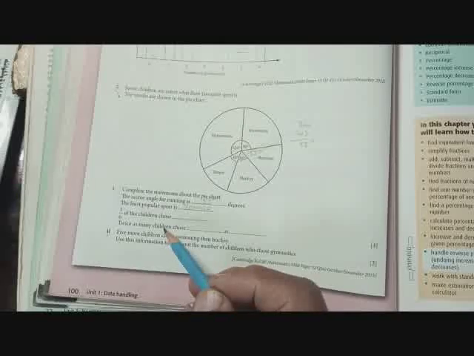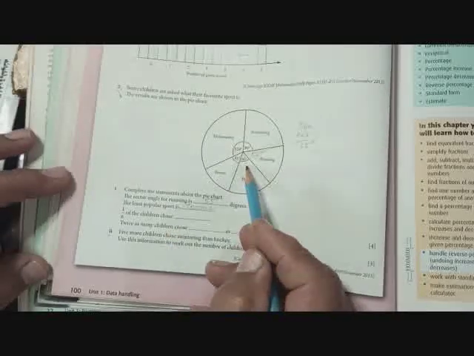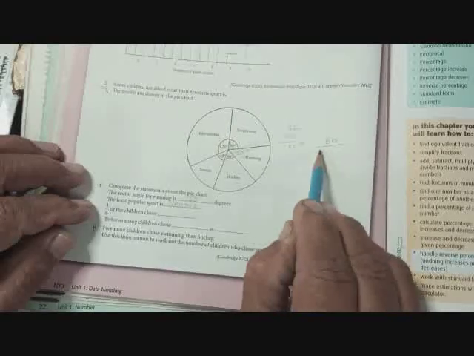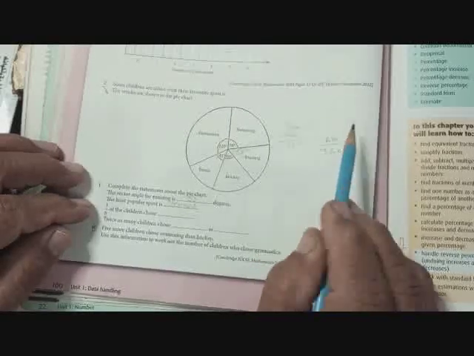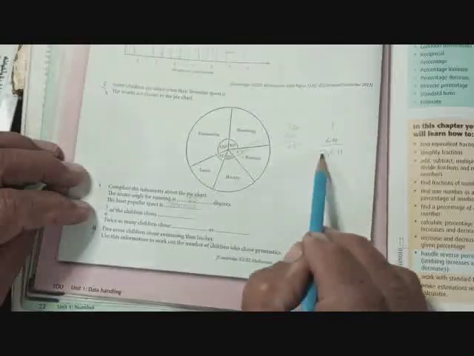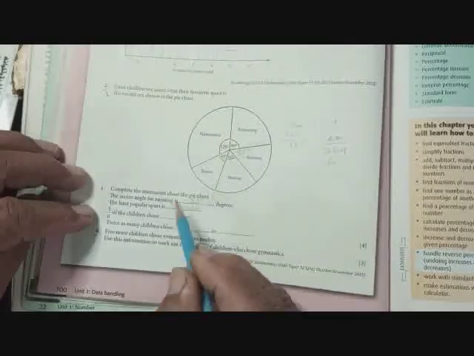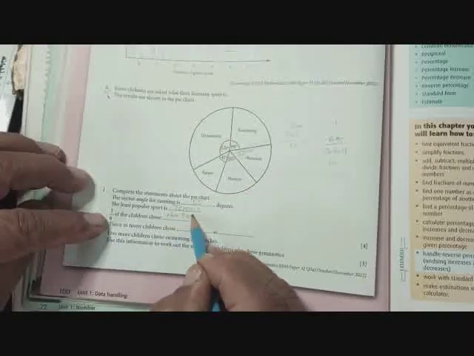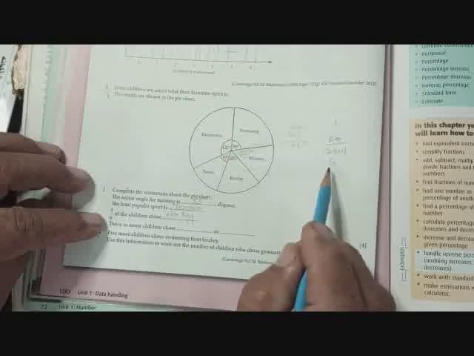Now what should be 1 by 6th? This is 1 by 6th because if you divide 60 by 360, you'll notice that 0 goes with 0, and 6 goes one time and 6 six times. So it is 1 by 6. Hockey is 1 by 6. Understood?